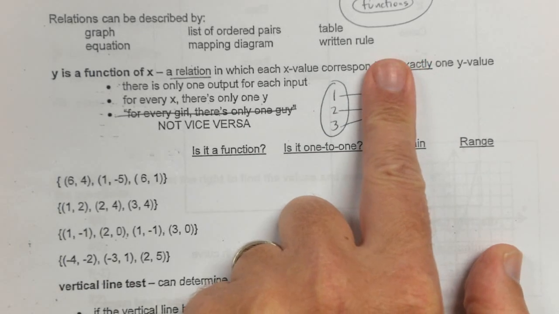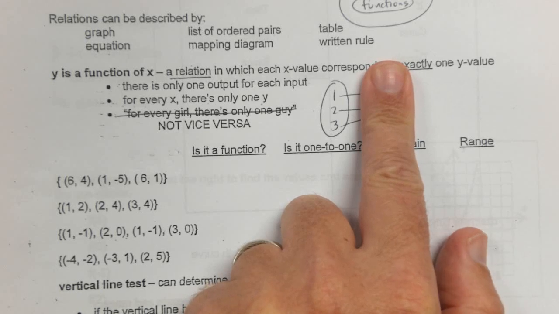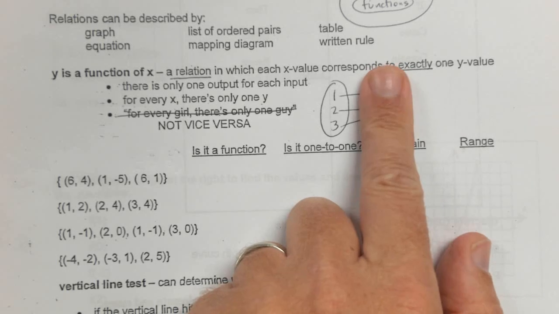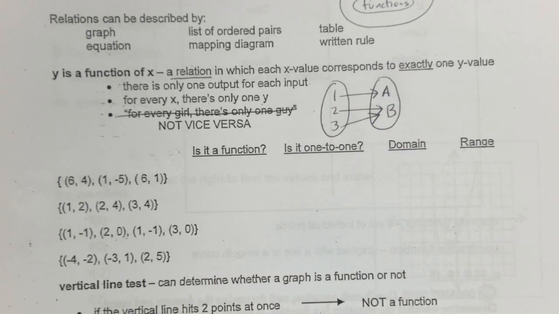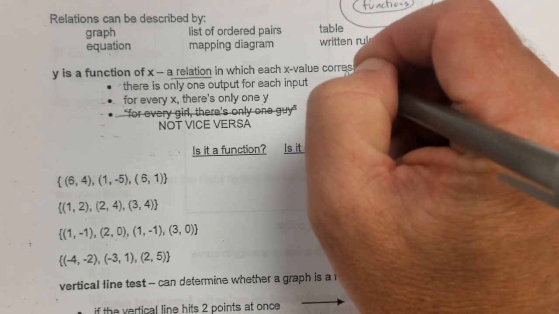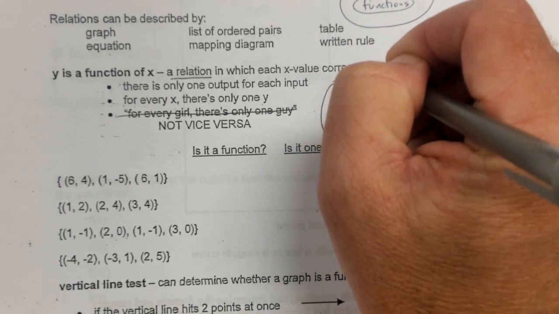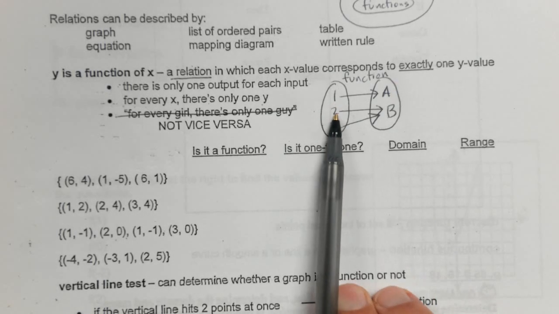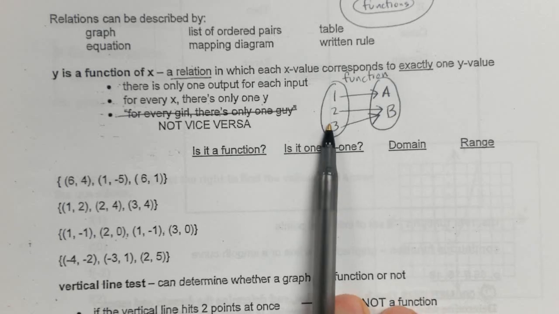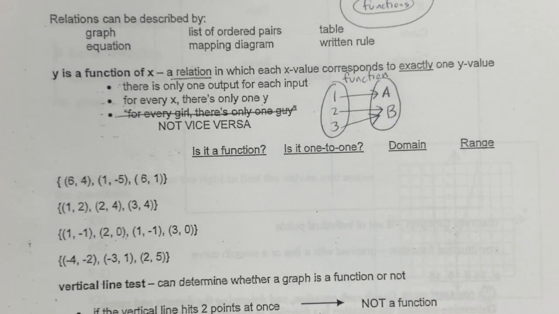You can almost tell it's a function just by looking at the left-hand side. Each button goes to one thing. It doesn't really matter what it goes to. Each button has a defined output. Each input goes to one output. So yes, this is a function. If you think of the vending machine, if you push button 1, you get a Coke. You push button 2, you get a Dr. Pepper. Push button 3, you also get a Dr. Pepper, but that's fine. That's a functioning vending machine.